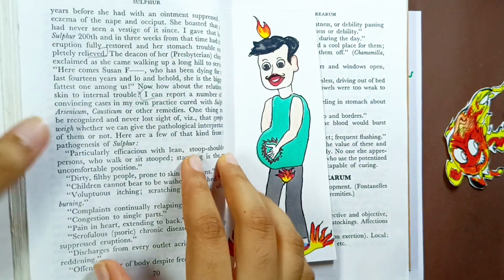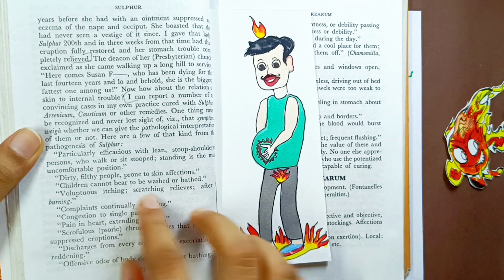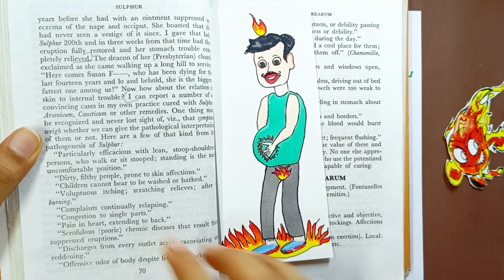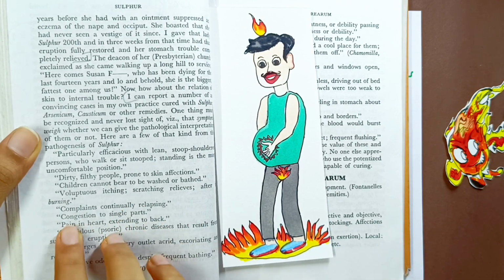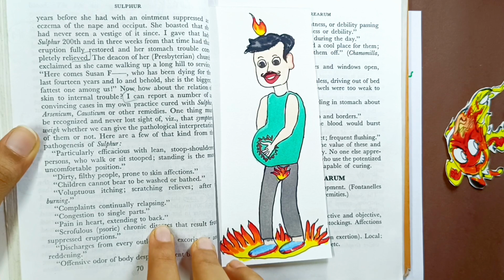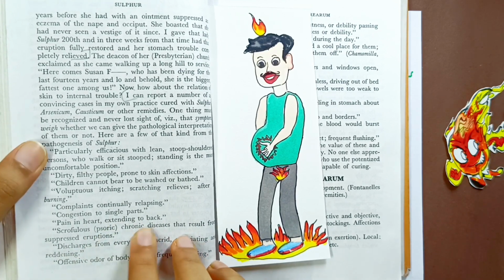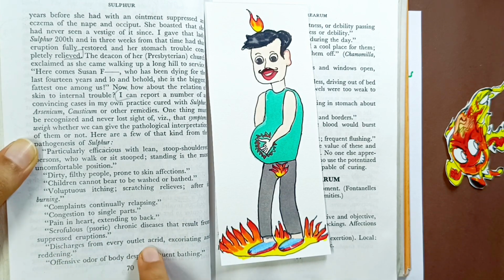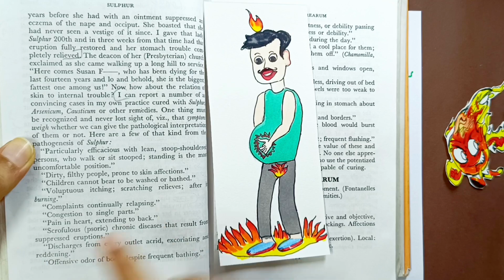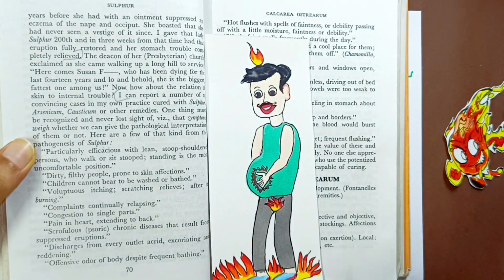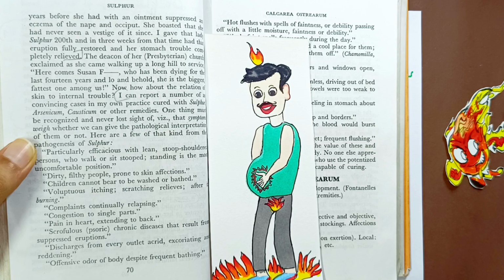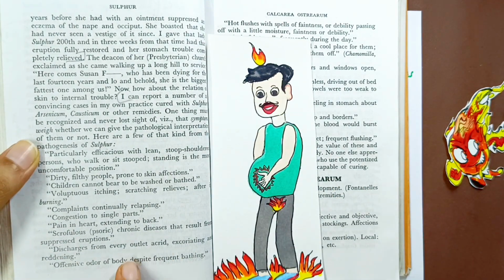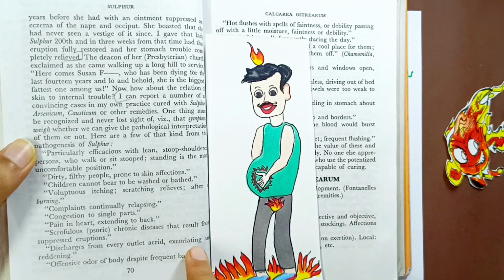And then there is this voluptuous itching, scratching relieves, but after that there is burning. Complaints continually relapsing. Congestion to single parts. This also we've seen. There's pain in heart extending to the back. Then scrofulous, meaning this chronic, psoric chronic diseases that result from suppressed eruptions, that also we've seen. Discharges from every outlet are acrid, excoriating and reddening. So all the orifices of the body are reddened, and there are the discharges also which take place, like from the nose we've seen there's burning kind of discharges. So whatever discharges are there, those are acrid, excoriating and reddening.